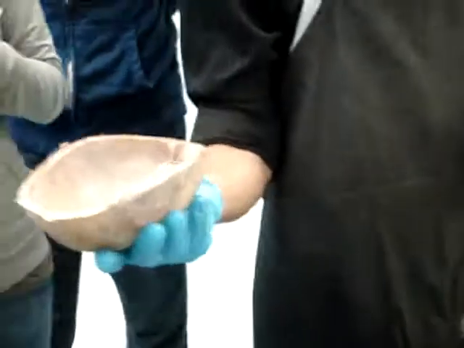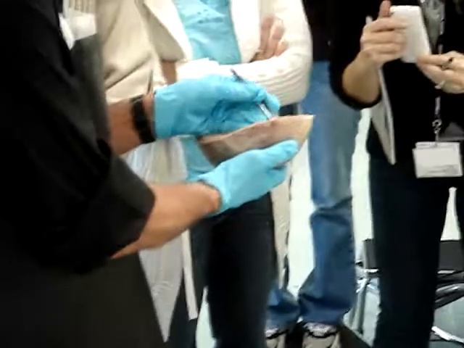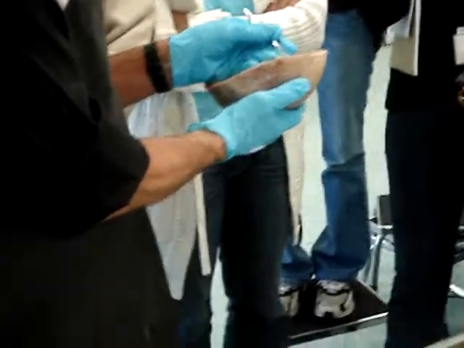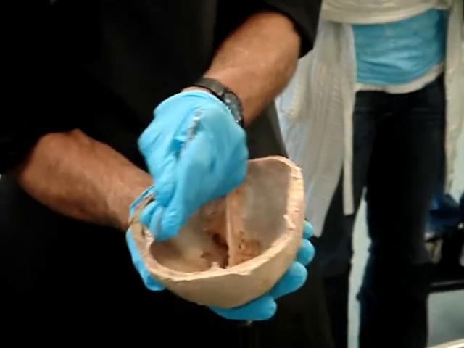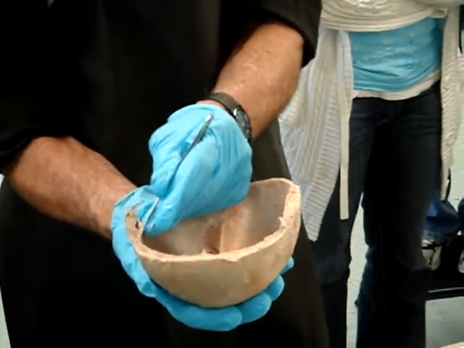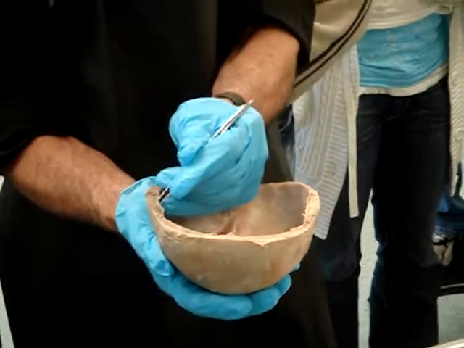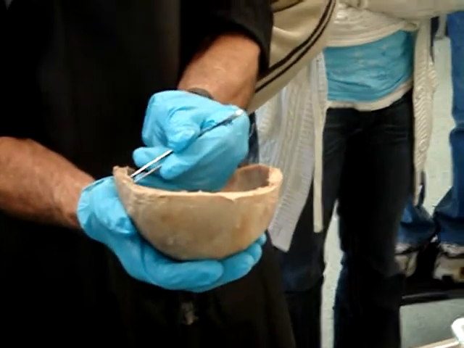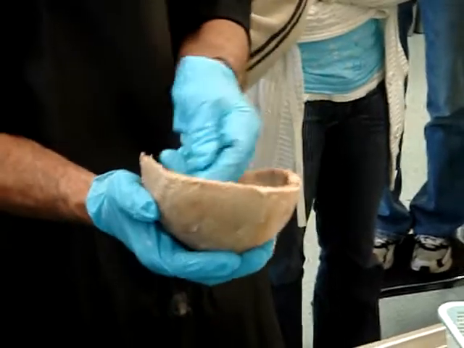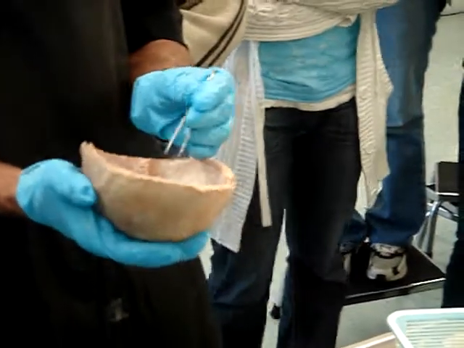Defined by this dura mater, right? It's different than the dura on the spinal cord because that's loose. This is attached to the bone, and so the dura up here has two layers. It has a periosteal layer, which is actually the periosteum on the inside of the bone, and then the meningeal layer, which is the layer facing the brain.